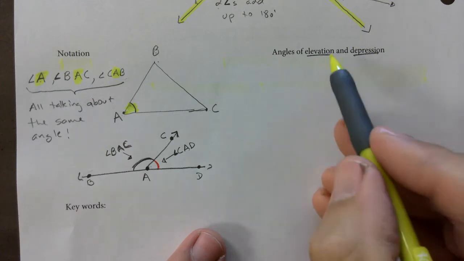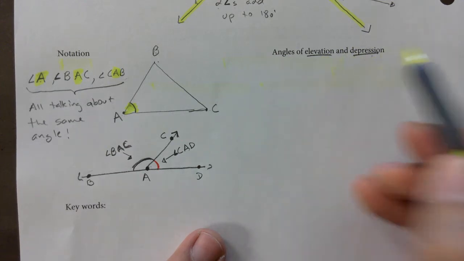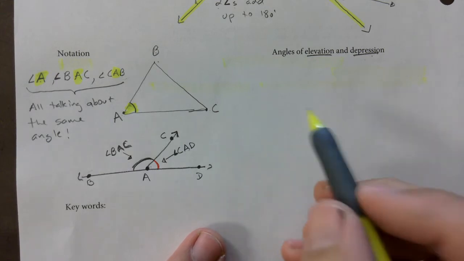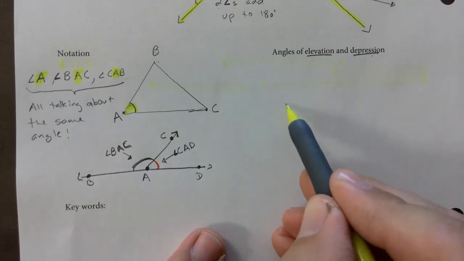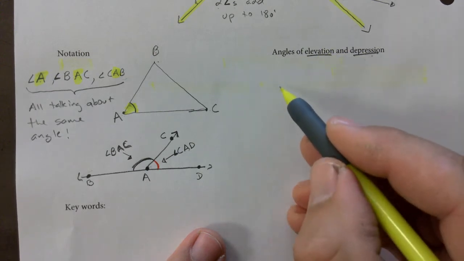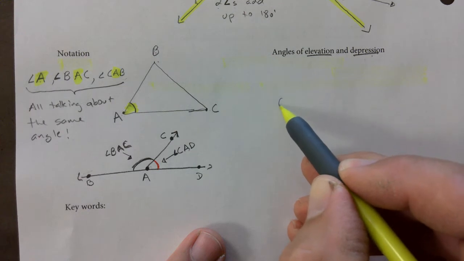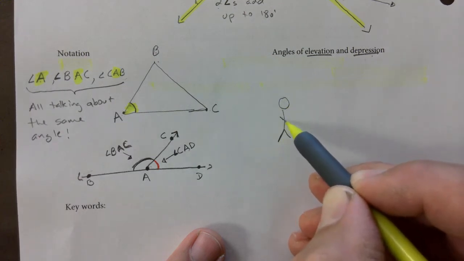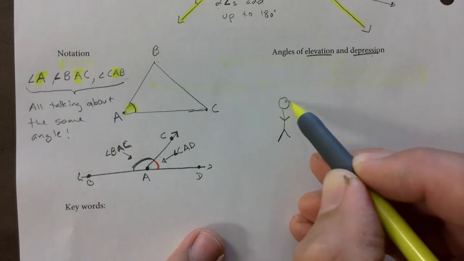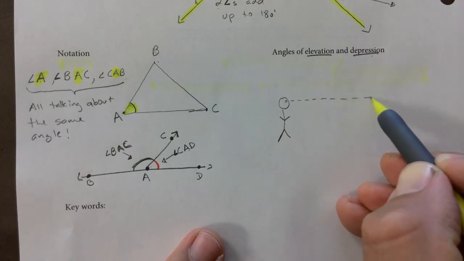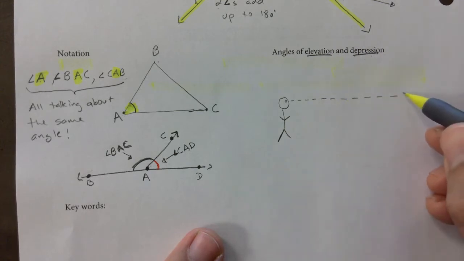Okay? What I need you to remember is that there's always a horizon, there's always a horizontal line. So if you're thinking of angle of elevation, let's pretend there's this person here. I'm not good at art, so forgive me, right? And we're gonna make a horizontal line right here, a dashed line, right?